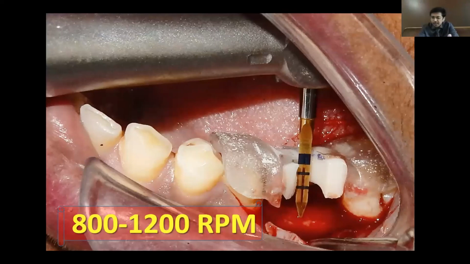Now this is where the problem starts. Such low RPM is not possible in the case of a rotor. The RPM is in lakhs. It is also not possible in the case of a micromotor because of the torque required for rotating the instrument.